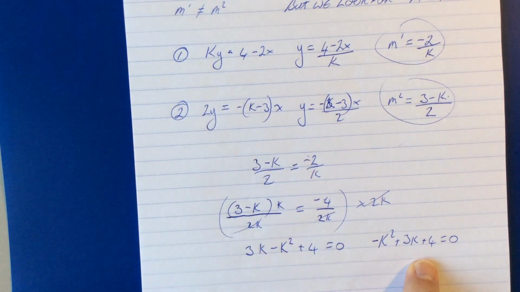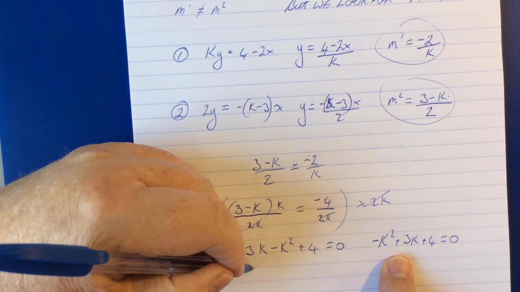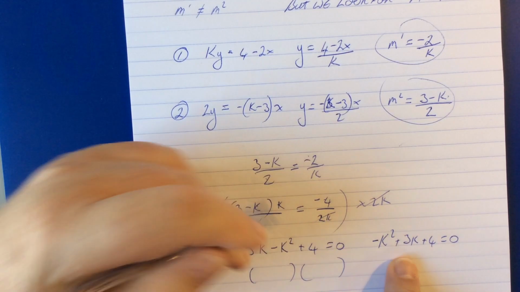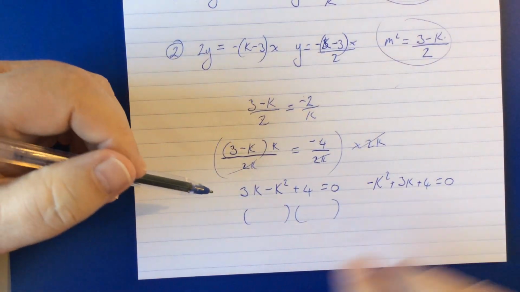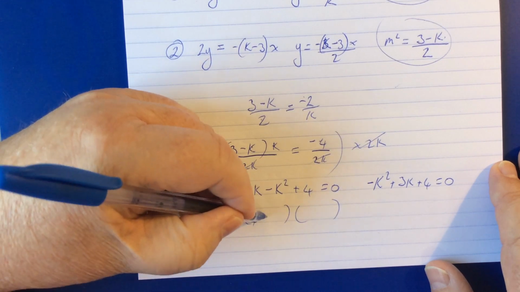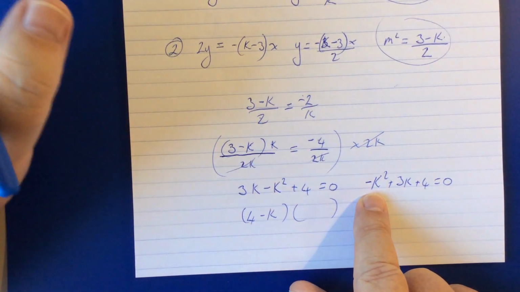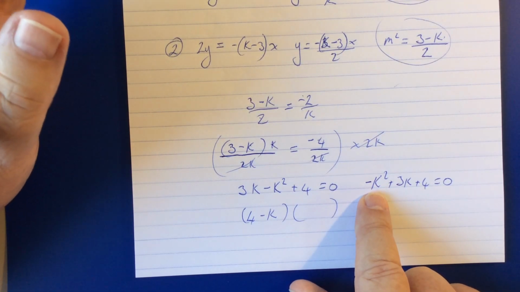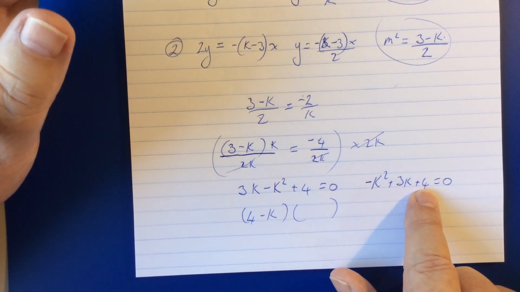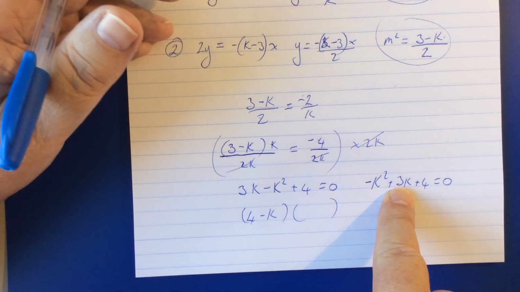And what we're going to do is just solve this quadratic, which is pretty simple. So let's do that, give ourselves some room and see if we can get this all on one page. (4 minus k), that's going to give us the negative k that we need to get a negative k squared. Factors of 4 are 4 and 1, and there's going to be some combination of that that gives us 3.